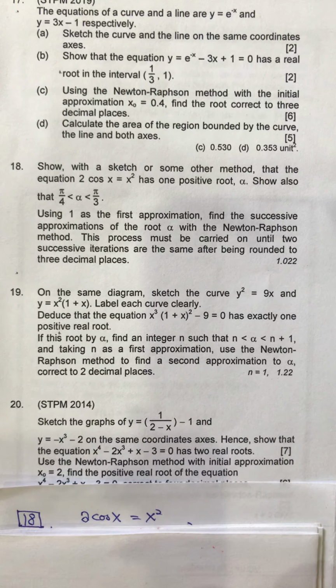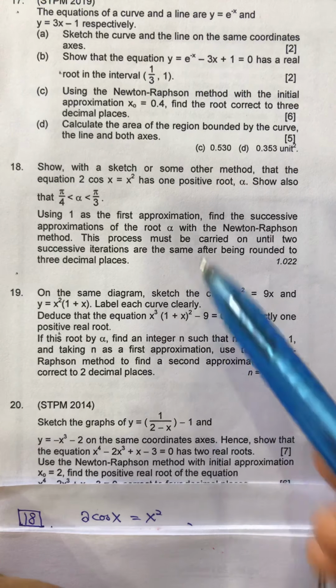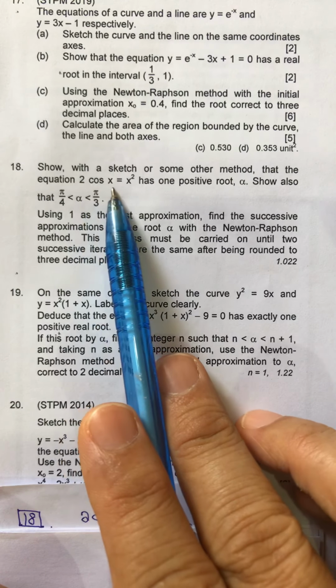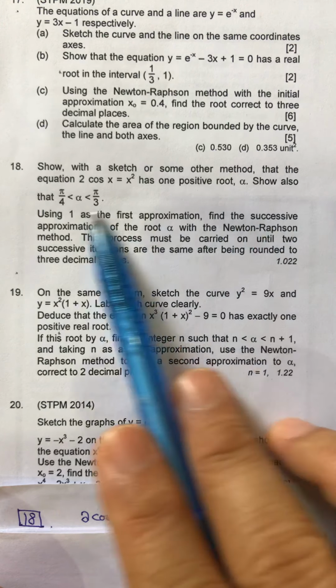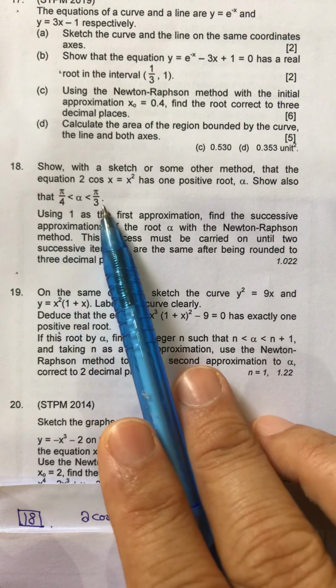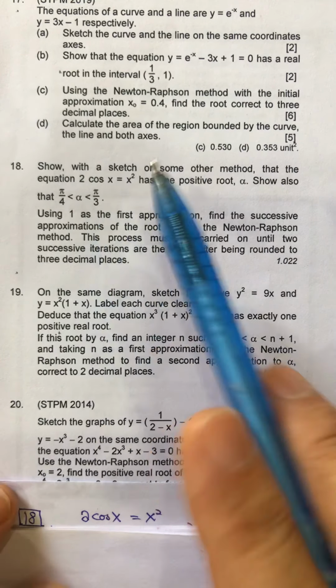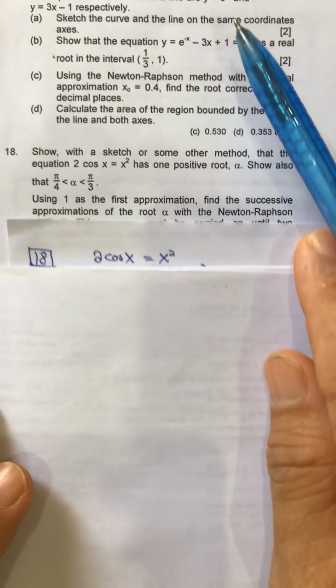Okay, look at number 18. Show with a sketch or some other method that the equation 2 cos x equal to x squared has one positive root alpha, and show that alpha is greater than pi upon 4 but smaller than pi upon 3. So this is what we are going to show.